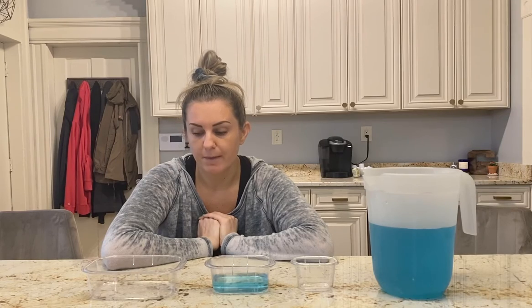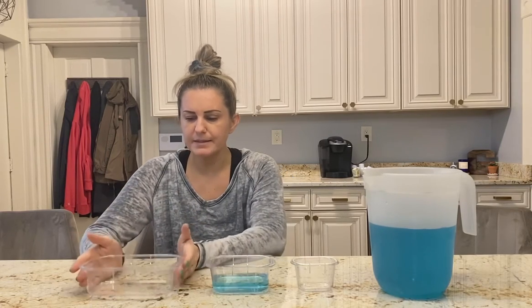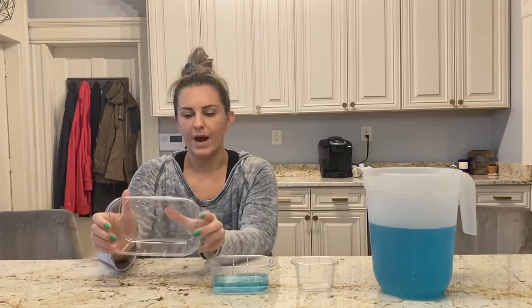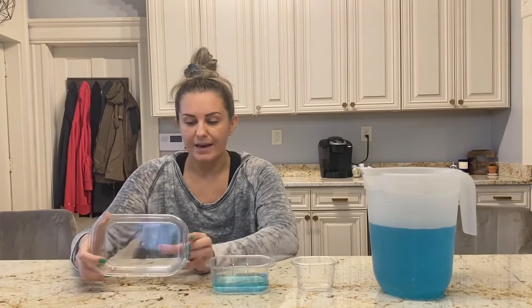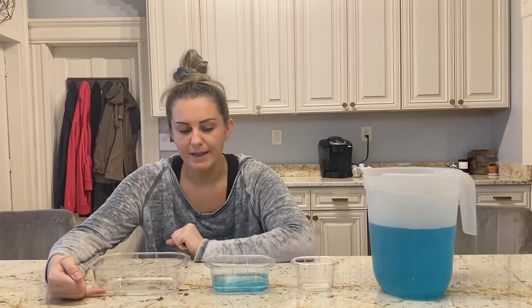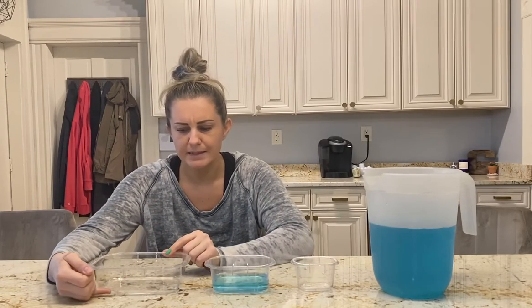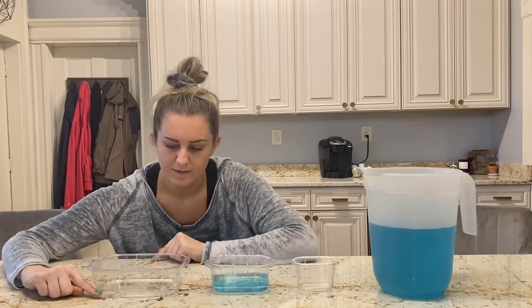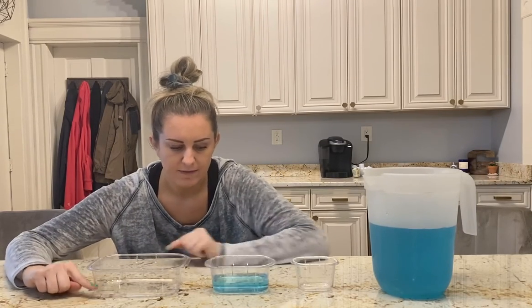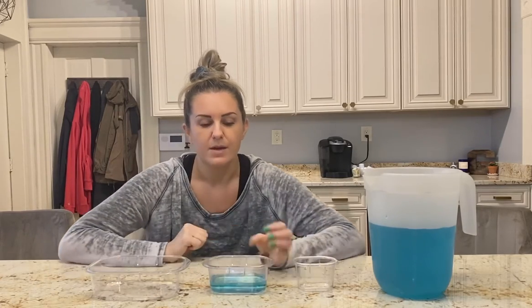I'm thinking about mine. I'm thinking that this container, since it's wider and bigger, will be filled up a lot less than this container. I'm guessing it's going to be pretty shallow. Maybe about to right here, even lower than this one. What do you think? Let's test it out.